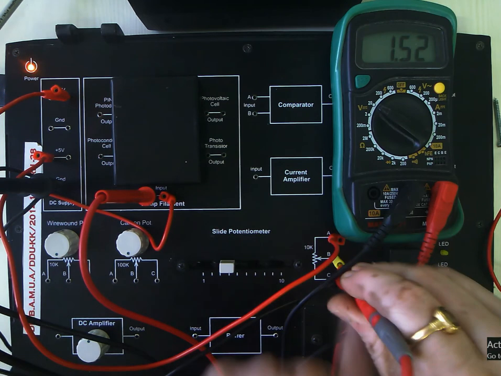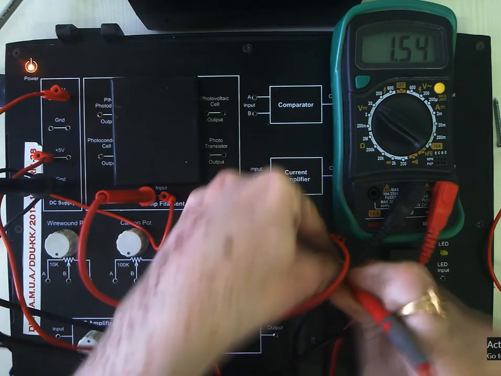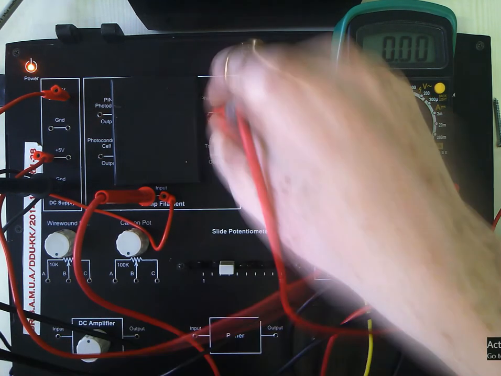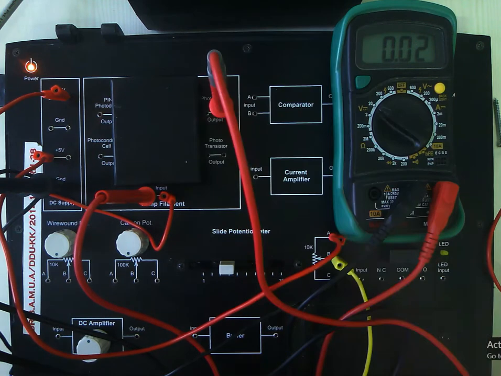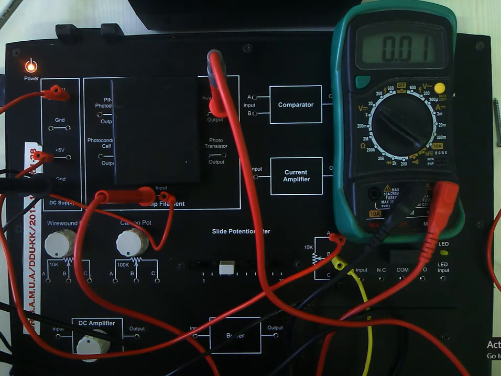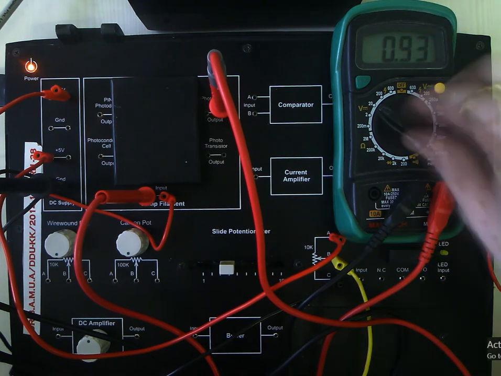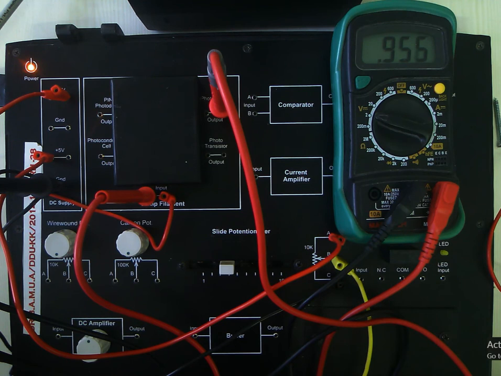Now we will be trying to measure the photo voltage, so that we can see its range. So you can find that we are having something around 0.94 volt.